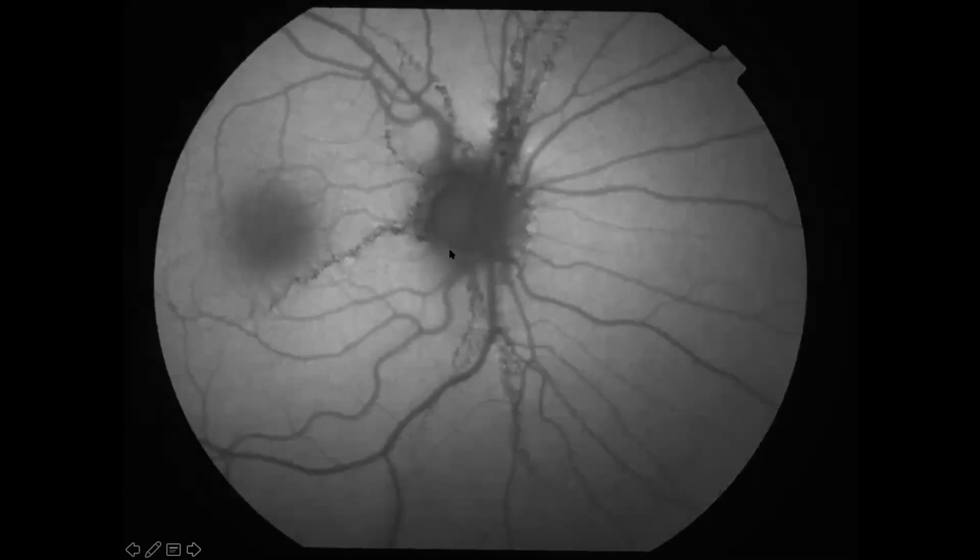Autofluorescence photography easily demonstrates the peripapillary angioid streaks.